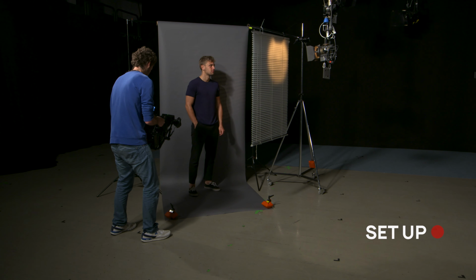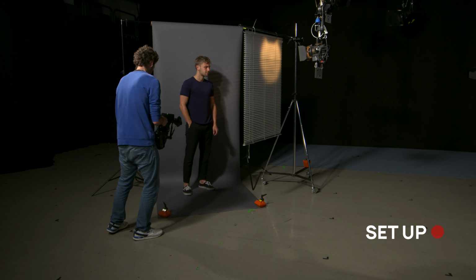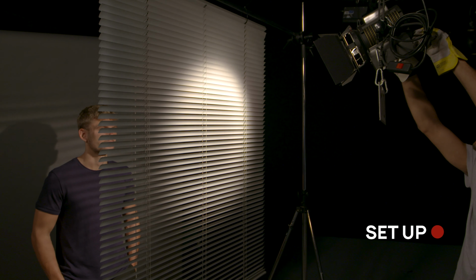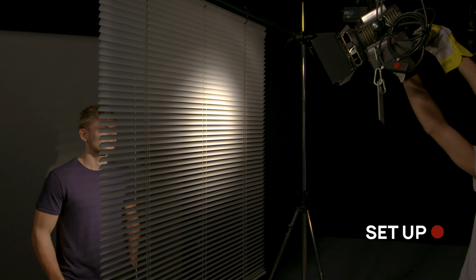This spotlight provides strong and focused light. In this scene we utilize it to imitate the sun's light, as it shines through a window blind. Let's break it down.